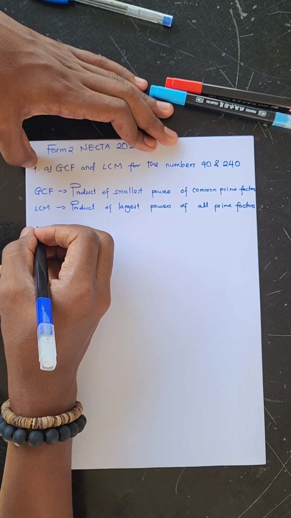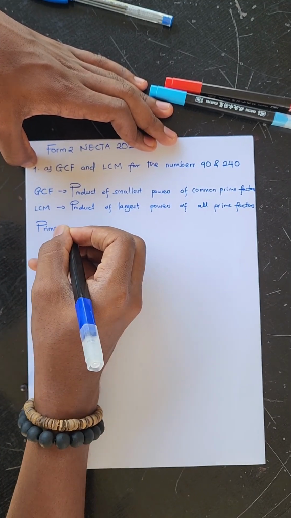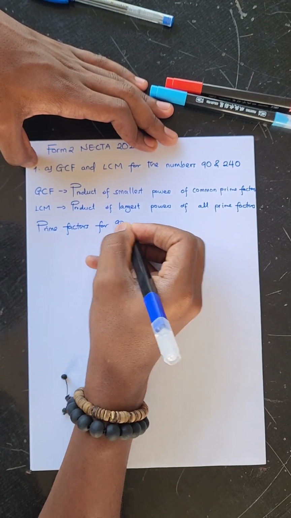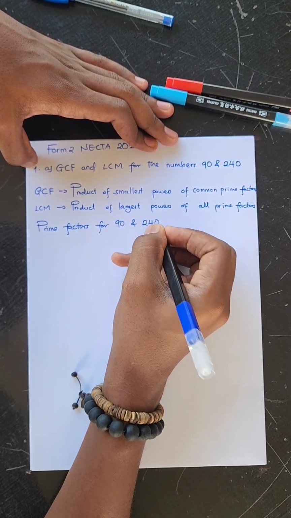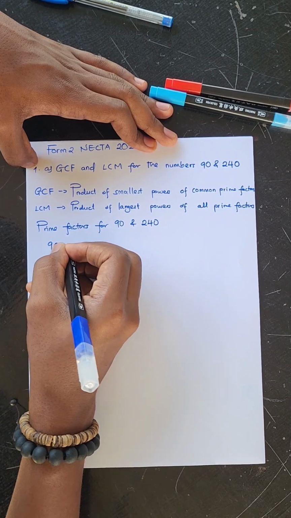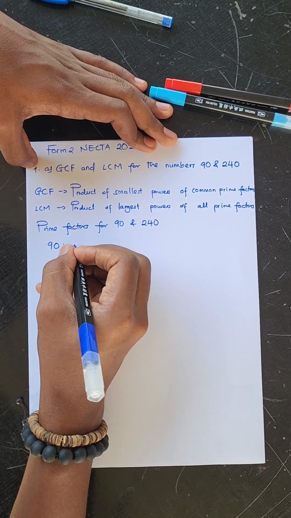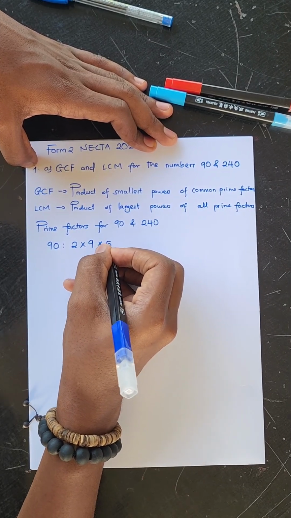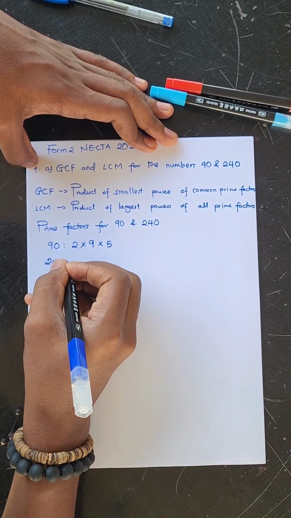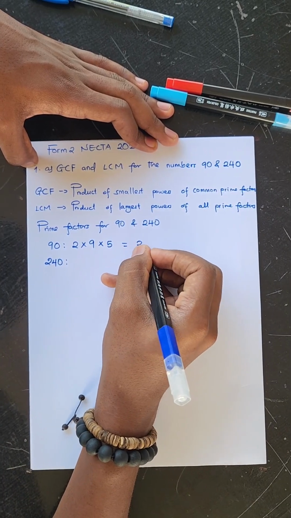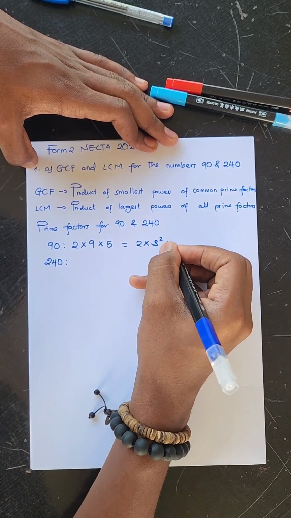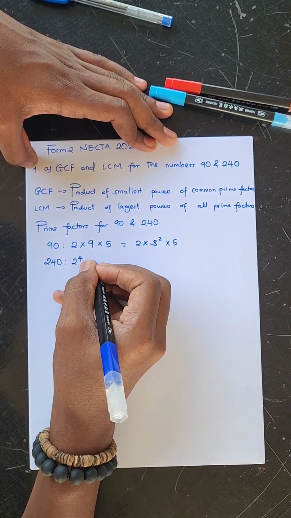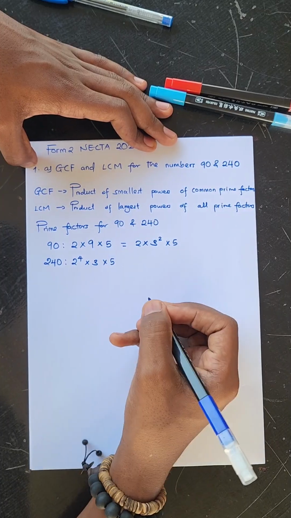So we need to compute the prime factors for 90 and 240. For 90 we have 2 times 9 times 5. For 240 this becomes 2 times 3 squared times 5. Here we have 2 power 4 times 3 times 5.